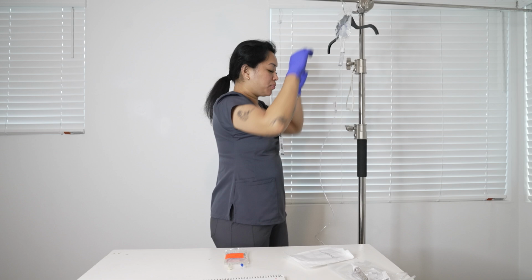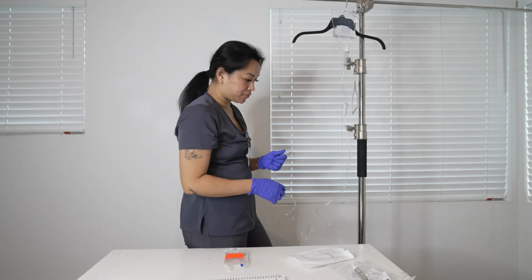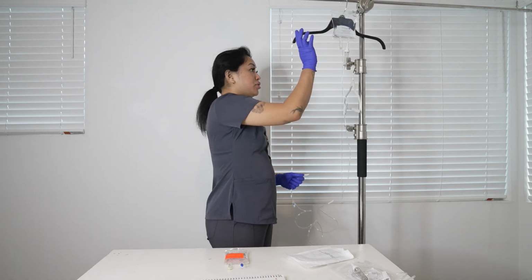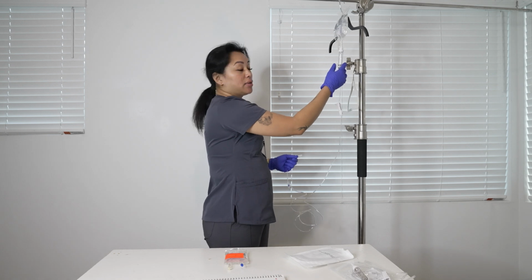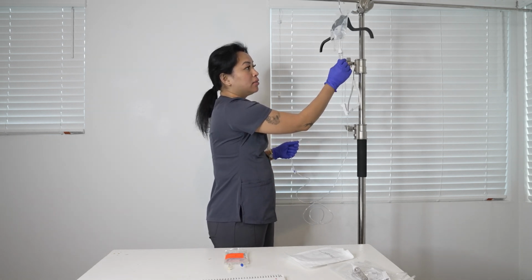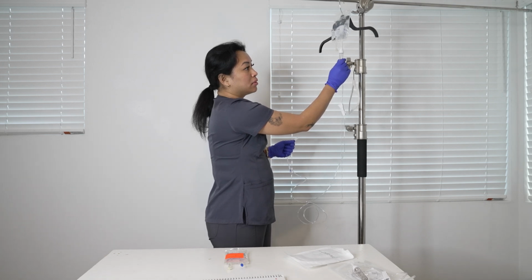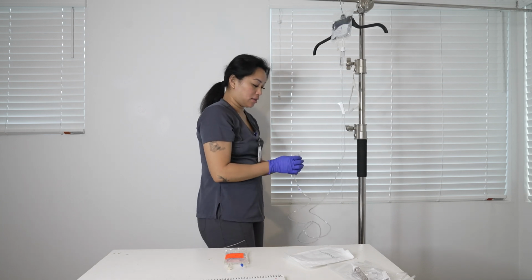Alrighty. So now I'm going to prime the tubing. I'm going to ensure that there are no air bubbles. So now before I prime it, I have to fill the drip chamber up halfway. Alright, so the drip chamber, it is halfway.